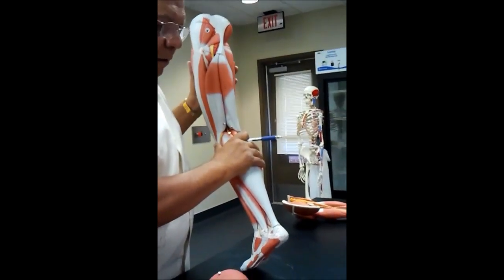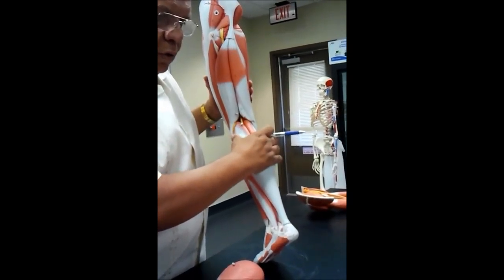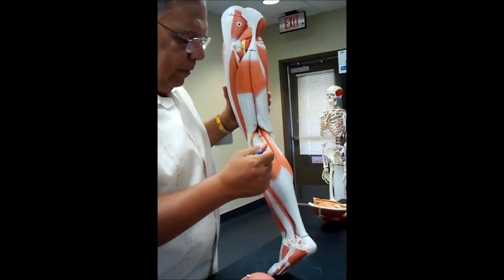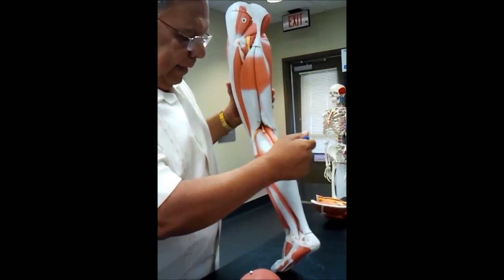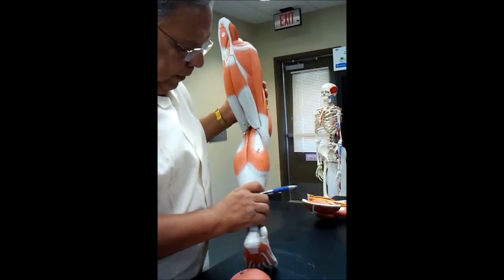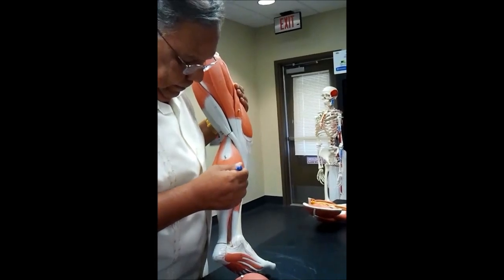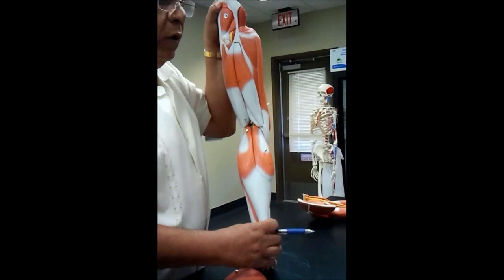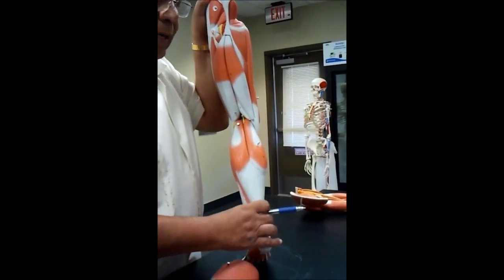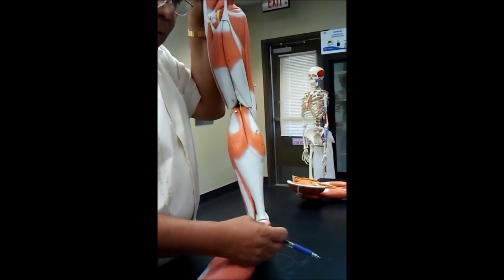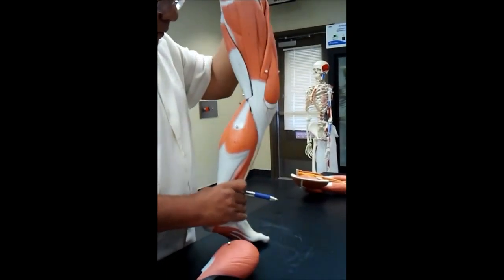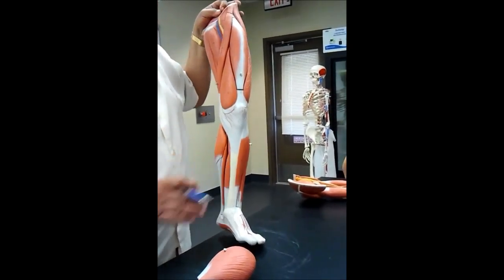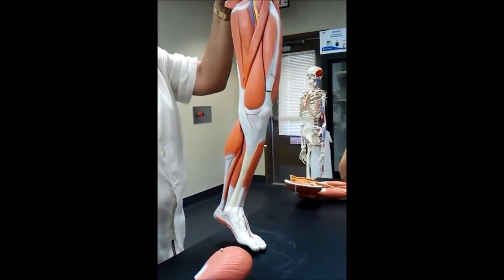Okay? Now we go to the calf muscles. We have a huge two-head muscle called gastrocnemius, medial head and lateral head. Deep to it we have the soleus. The two of them make the strongest tendon all over the body, called Achilles tendon or tendon Achilles, which is attached to the heel bone. On the front of the leg we have just the tibialis anterior muscle. That's it.